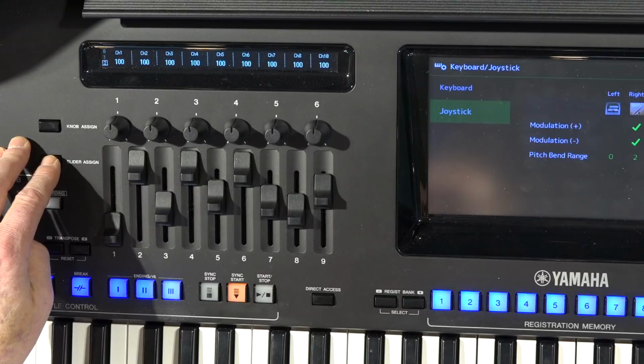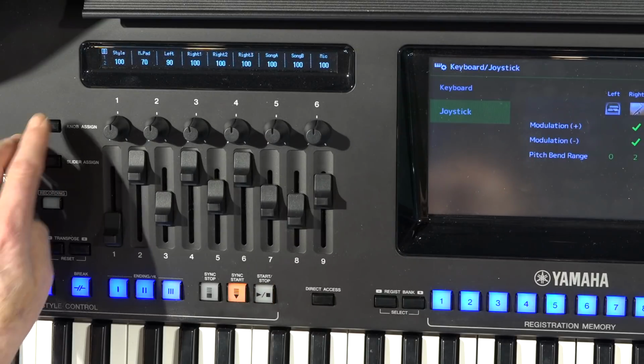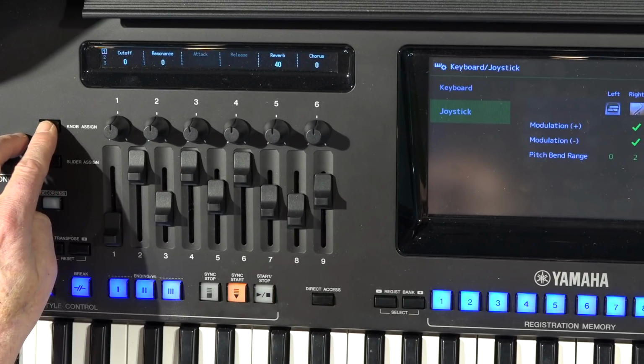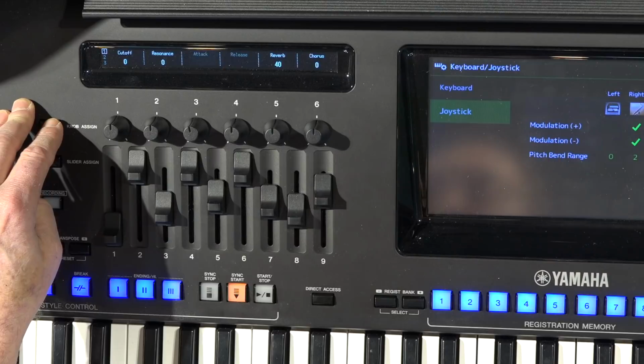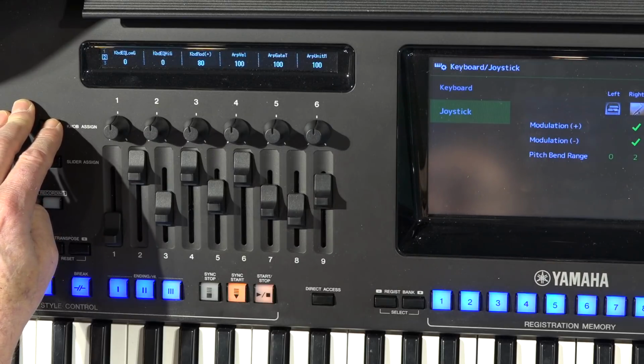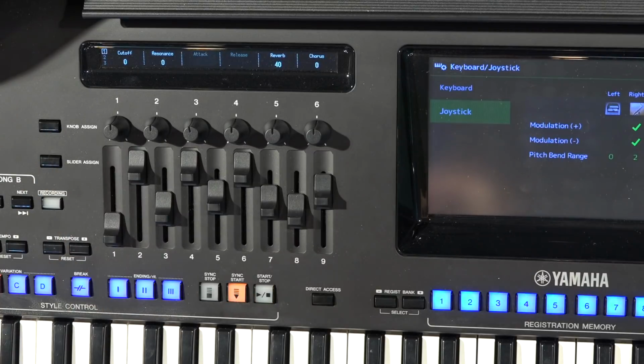Hit it one more time, you're out to the channels where you can adjust channel volumes, and back again to the top. And of course, here's the knob assign up there, which you can do reverb and things like that there on the instruments, and all the gates and things like that that a recording studio would use in there.